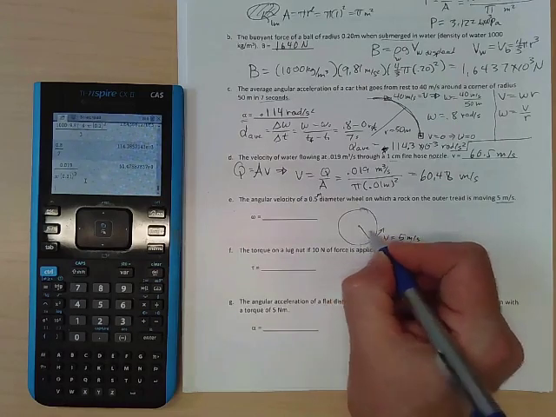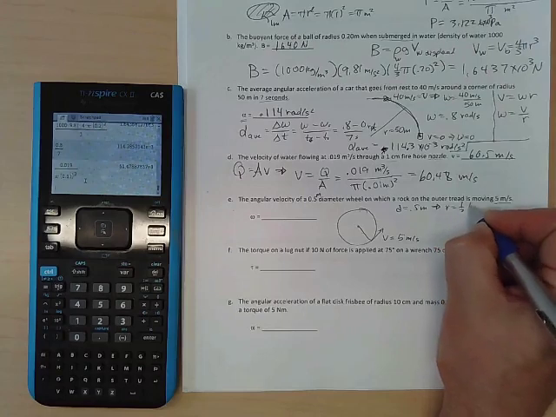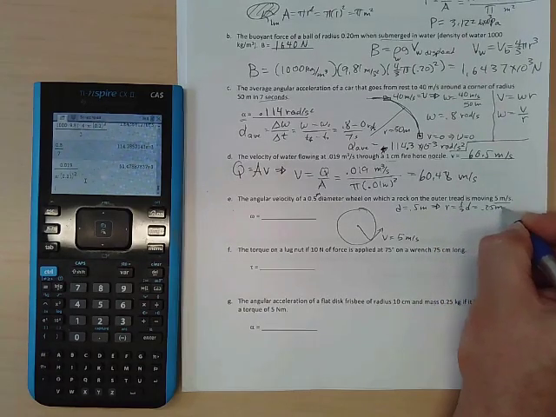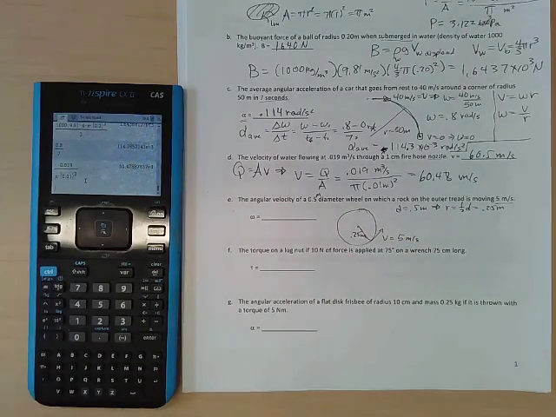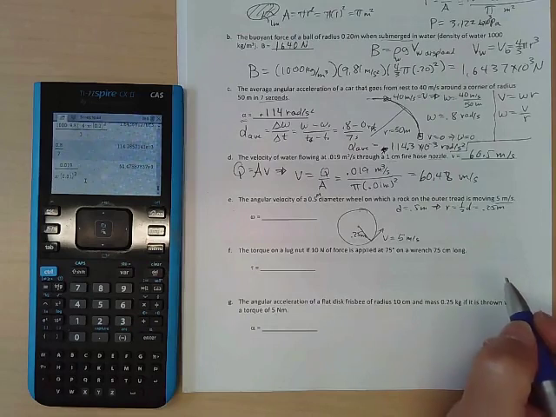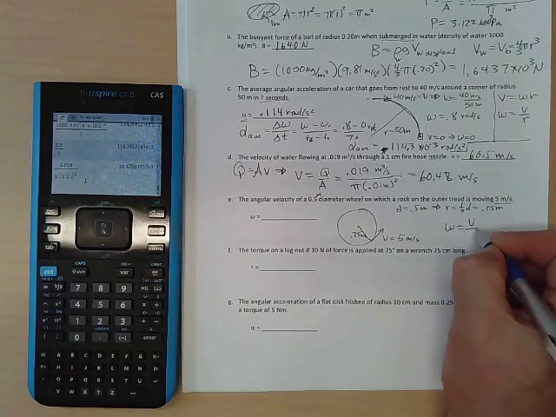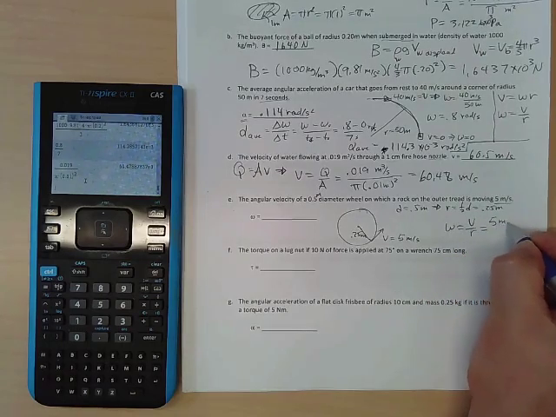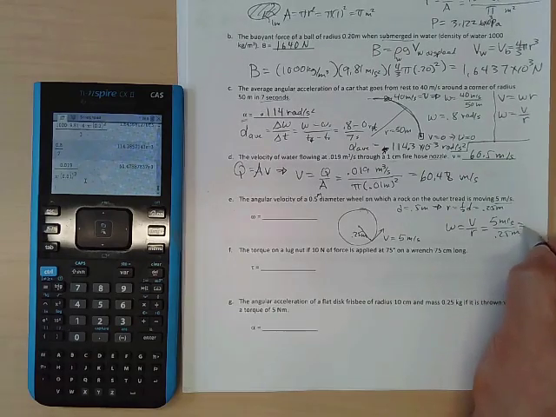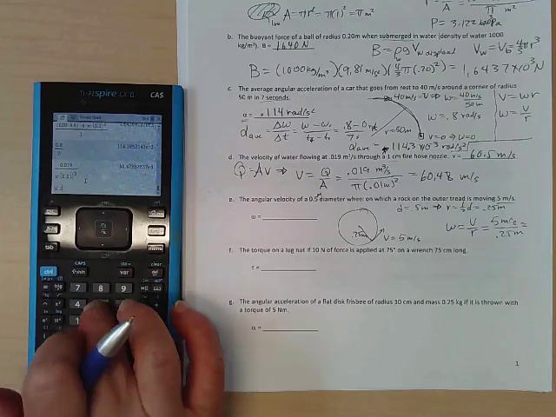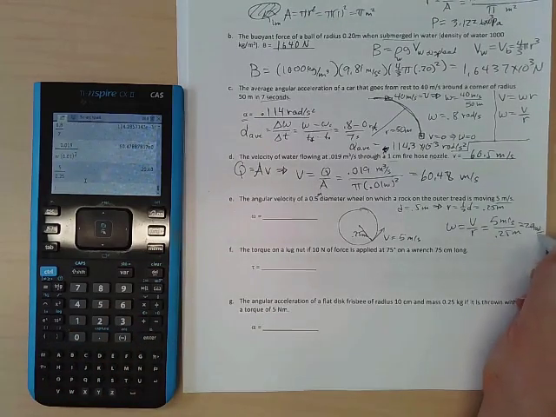It's got a diameter of 0.5 meters, and so the radius is half of that, 0.25 meters. We're just going to use our equation from up here again. So omega is going to be V over R. That's 5 meters per second divided by 0.25 meters. 5 divided by 0.25 is 20 radians per second.